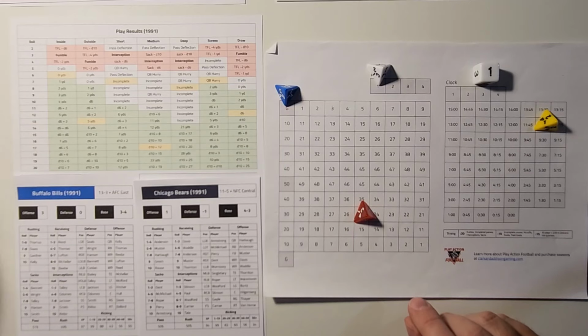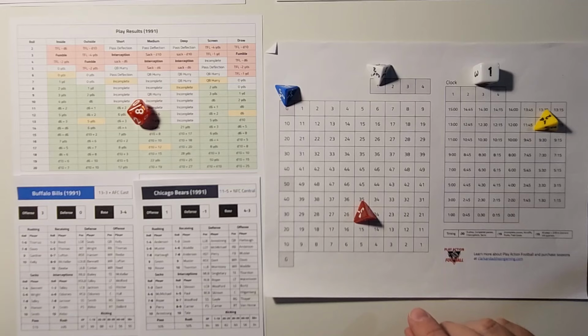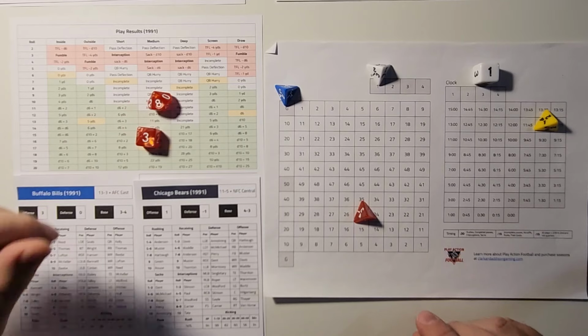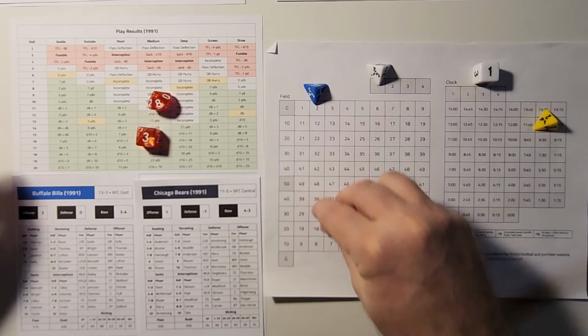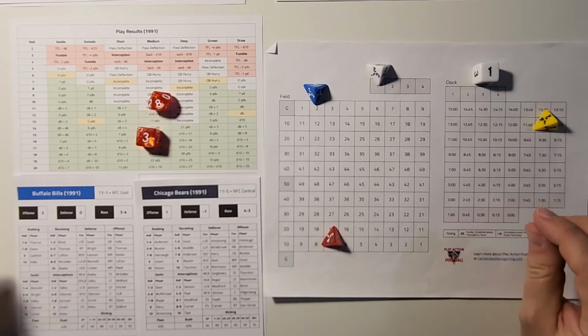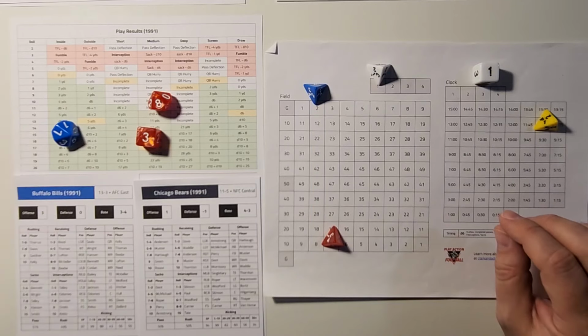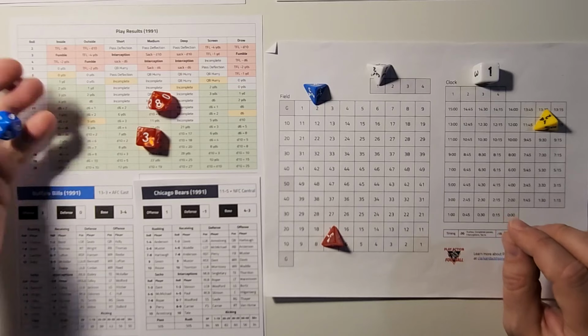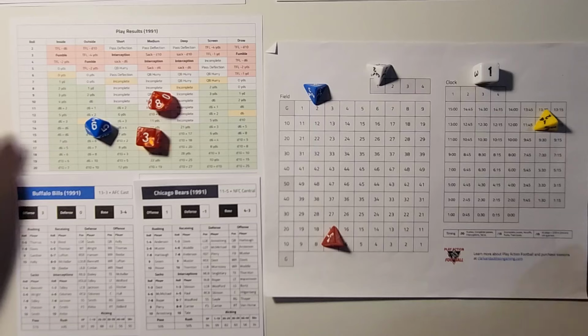Let's see, there's a kickoff here from the Bears. Kickoff is 60 plus a D6, so 63 yards. 60, 1, 2, 3. And the return is 27 yards plus 9, so 36 on the return.